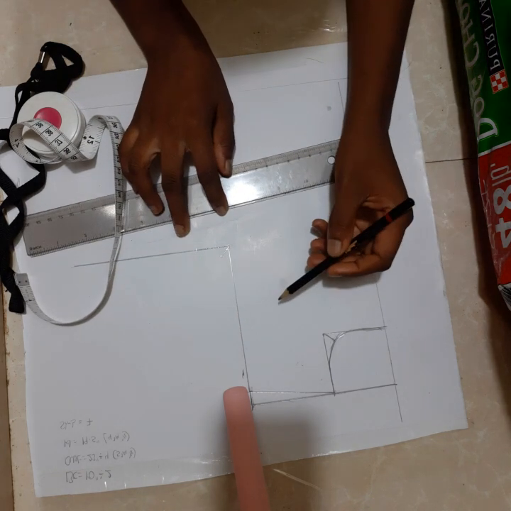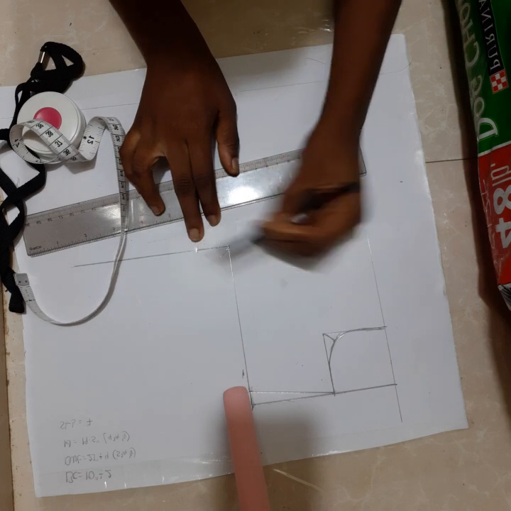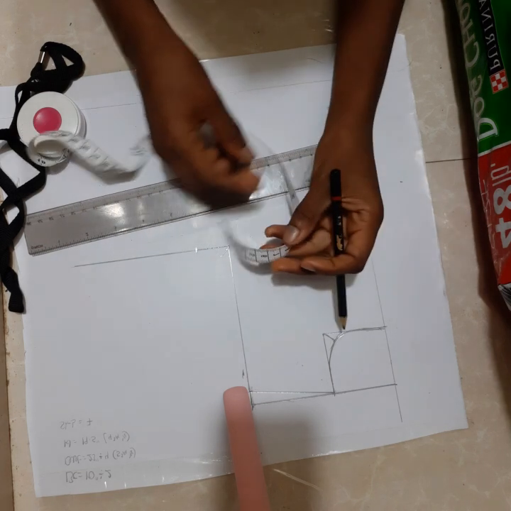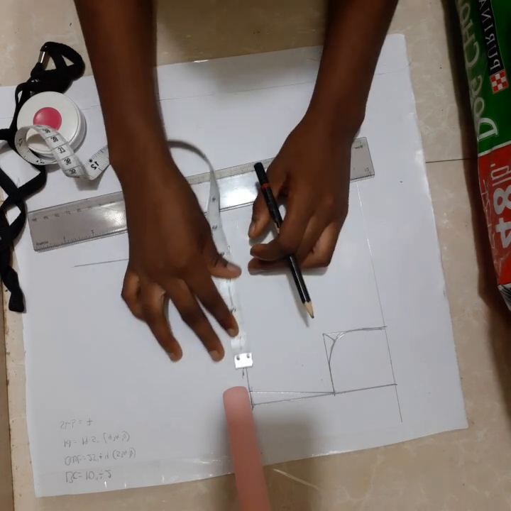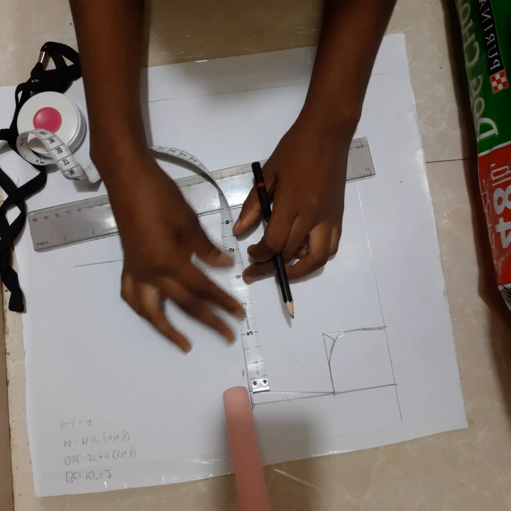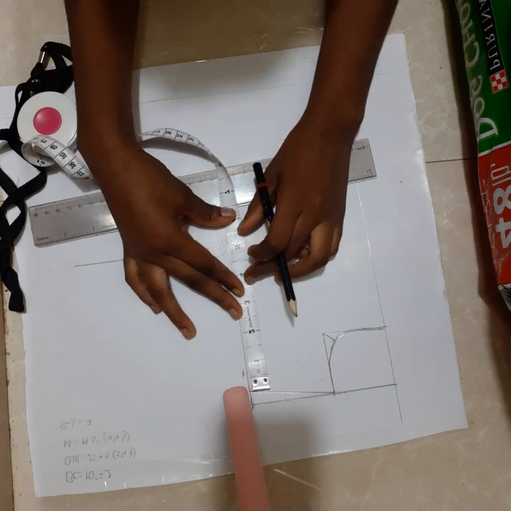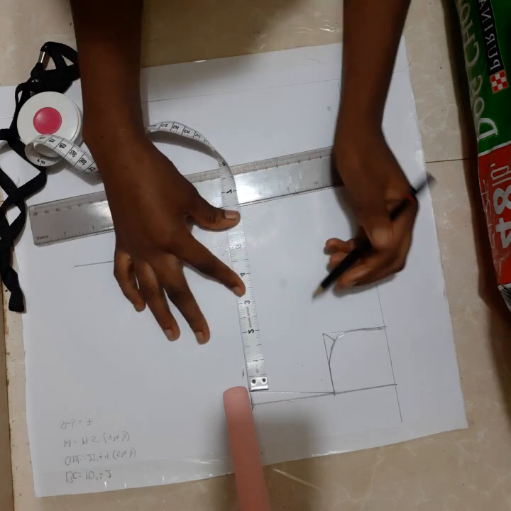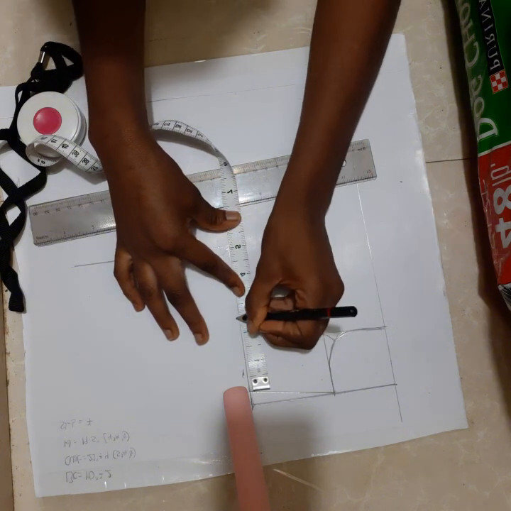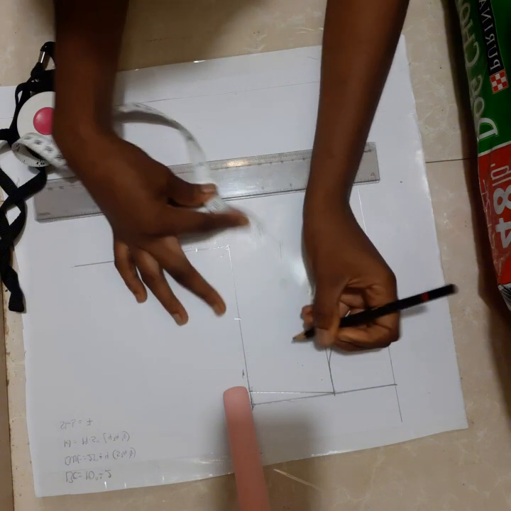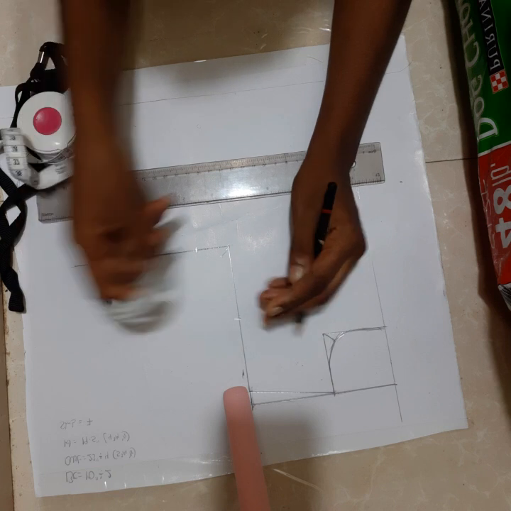But I still have my 1 inch mark here. So we are proceeding to get our armhole. We are just going to divide our 5 into 2, which is going to give us 2.5. And this is my 2.5 mark here.